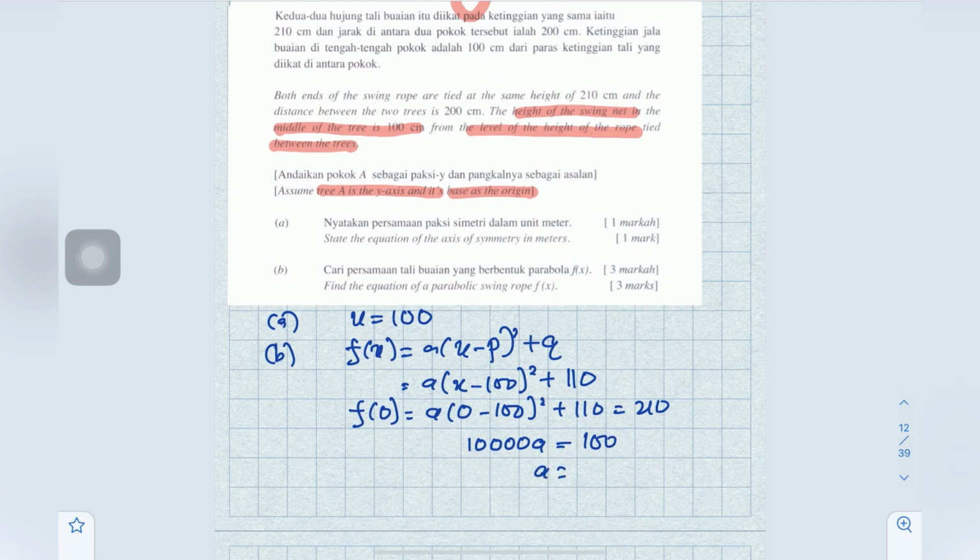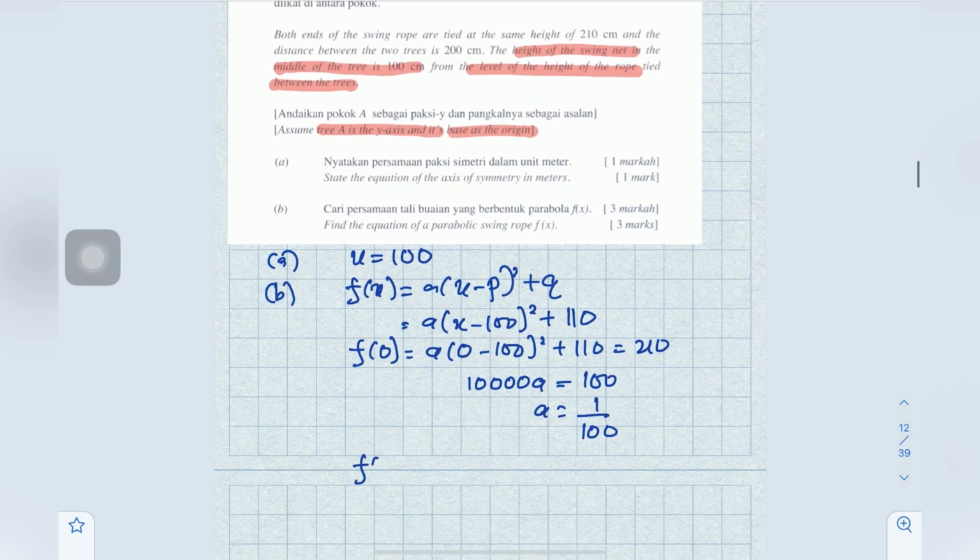So A equals 1 over 100. Okay, so A equals 1 over 100. Then we substitute it into our equation. So Fx equals 1 over 100 (x minus 100) squared plus 110.